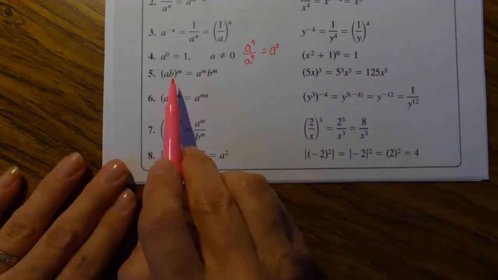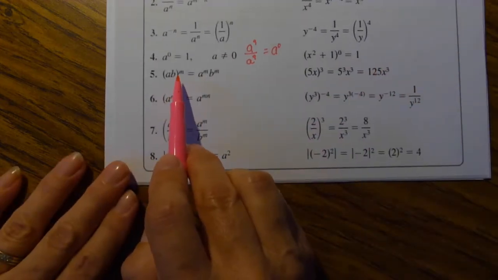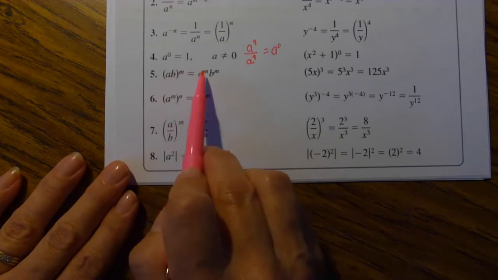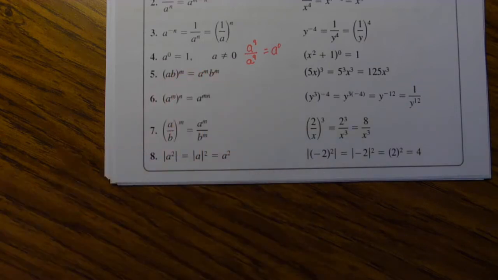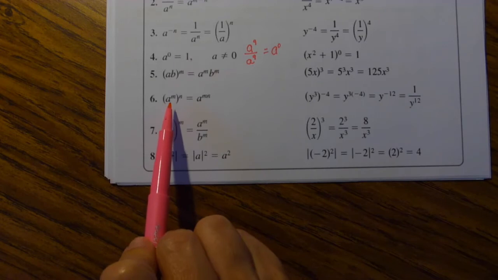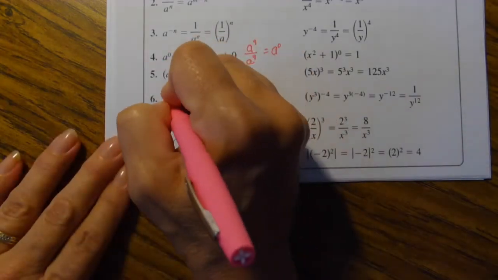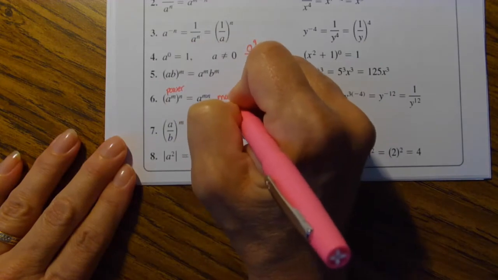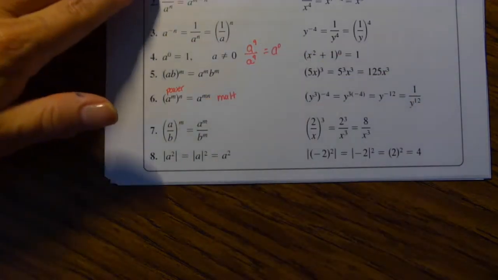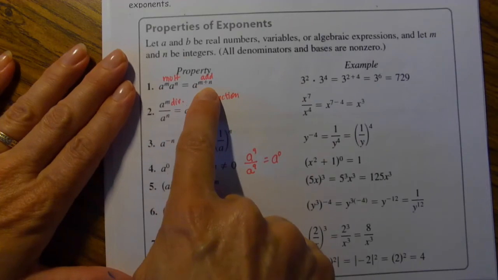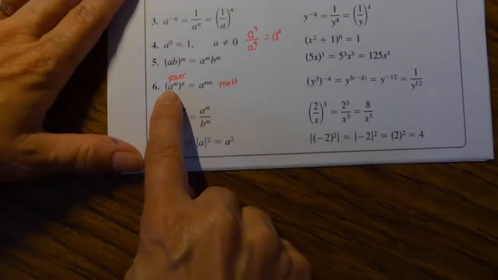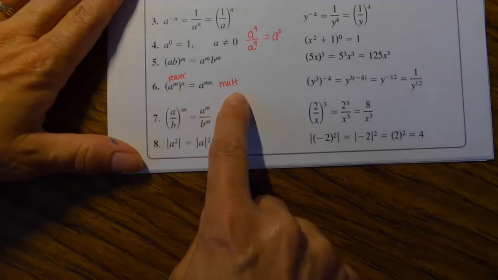Okay. If we raise to a power and we've got things multiplied in here, variables multiplied, then each variable gets that exponent. Right here, when we raise to a power, we multiply. So we kind of have multiplication becomes addition with our powers, division becomes subtraction, raising to a power becomes multiplication.